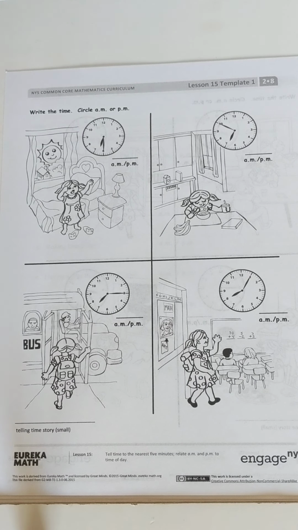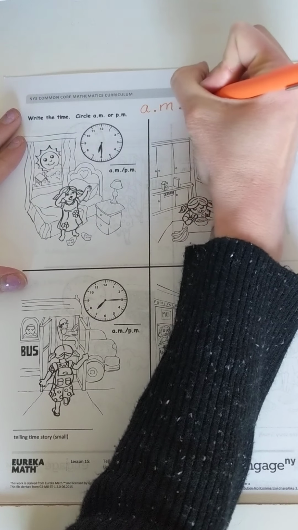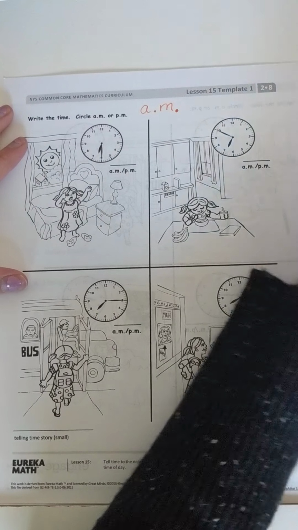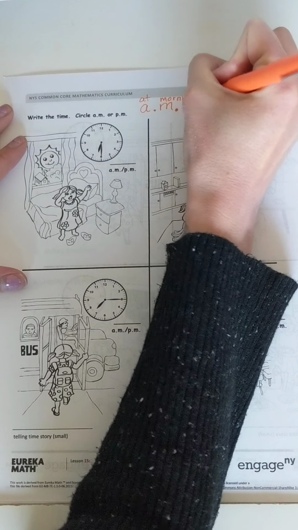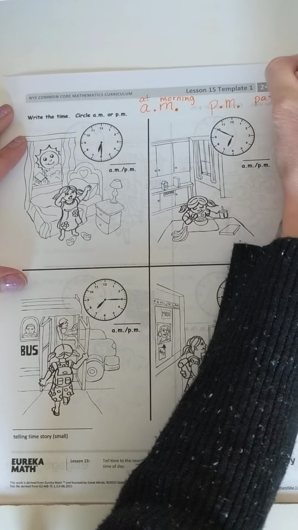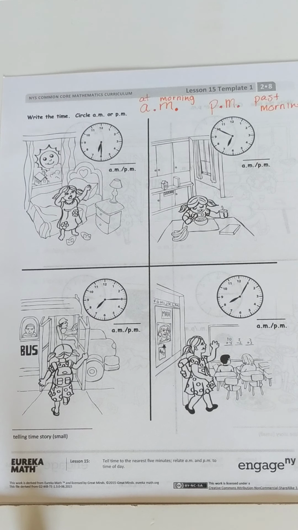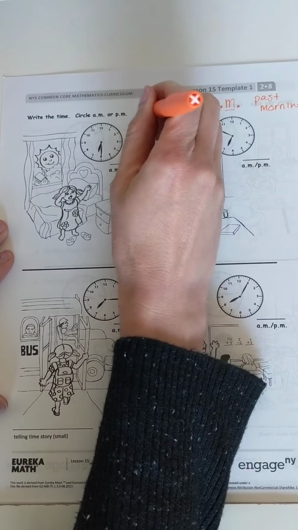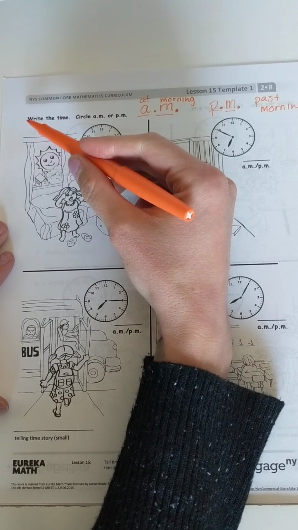One big clue that we talked about in class that can help you remember is that AM can be like at the morning time, okay? And we thought of PM as being past morning, okay? So that's one clue and one way we can think of it and help ourselves remember. Past morning, at morning.